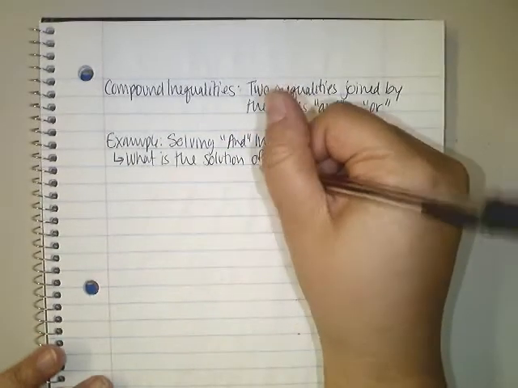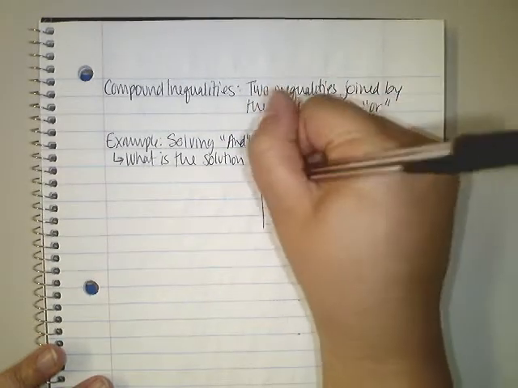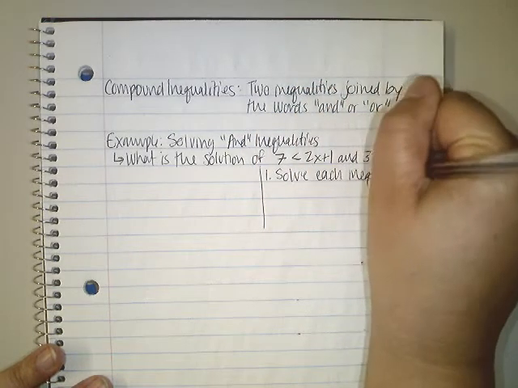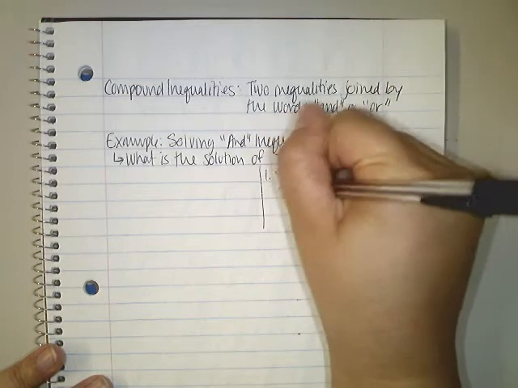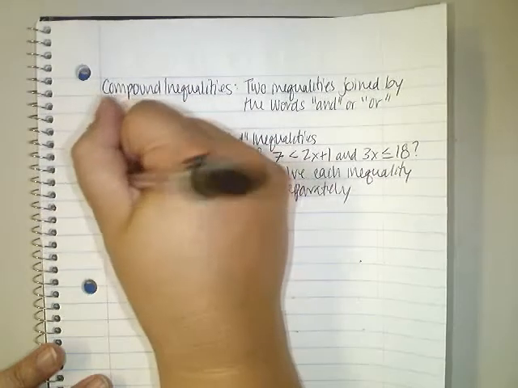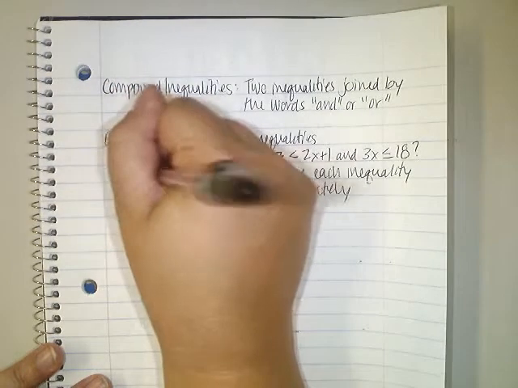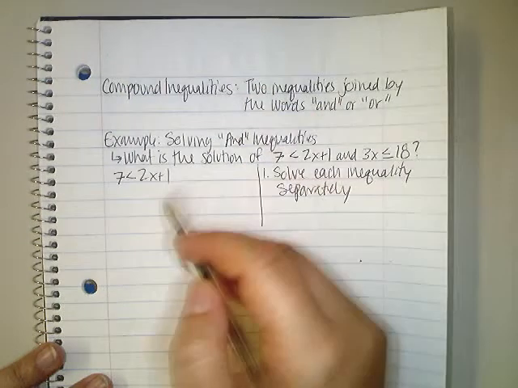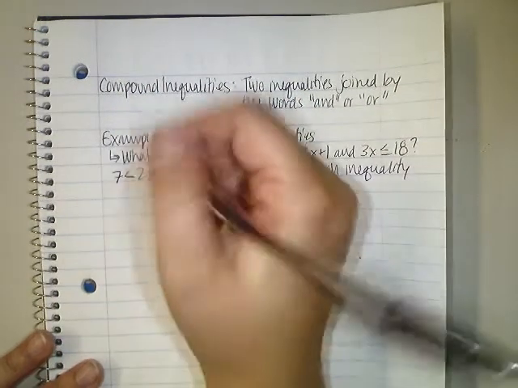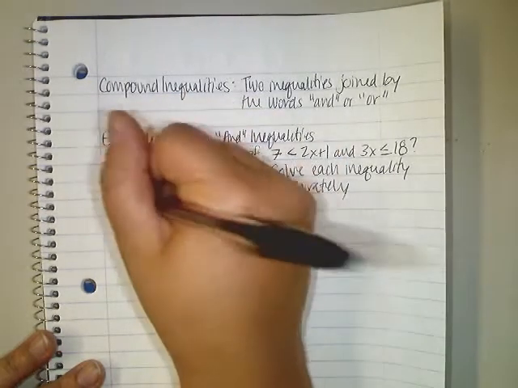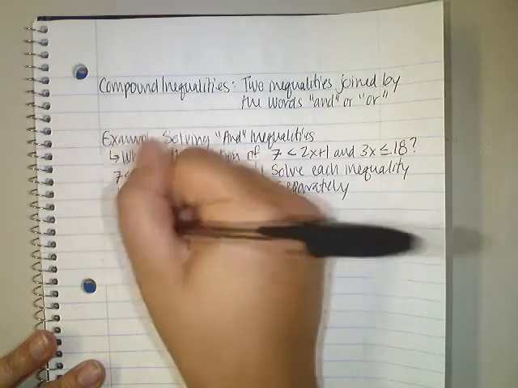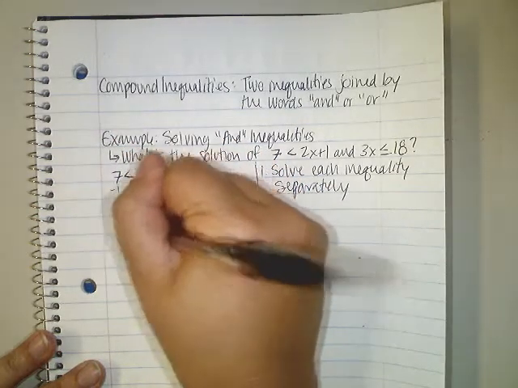So we'll do our 2-column notes with our steps. First thing I want to do is solve each inequality separately. So I have 7 is less than 2x plus 1. I'm going to do these side by side, so I'm going to leave a little space for each. But here I would subtract 1, and I'd get 6 is less than 2x, and then I divide by 2, and I get 3 is less than x.